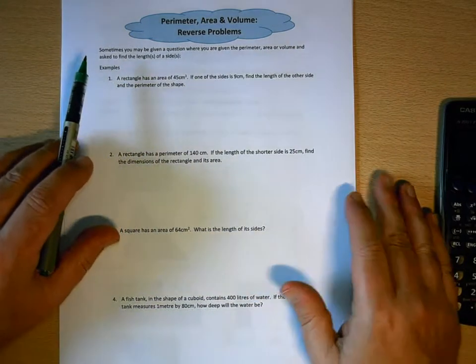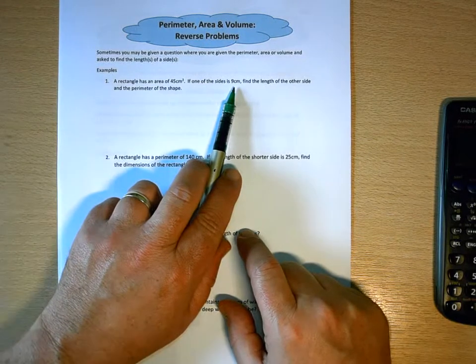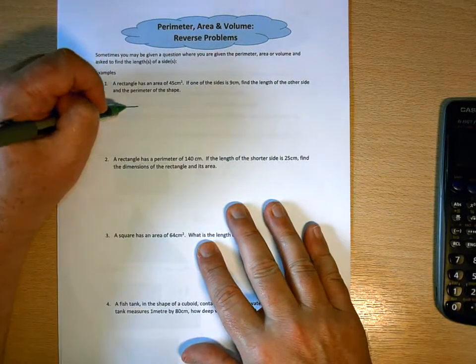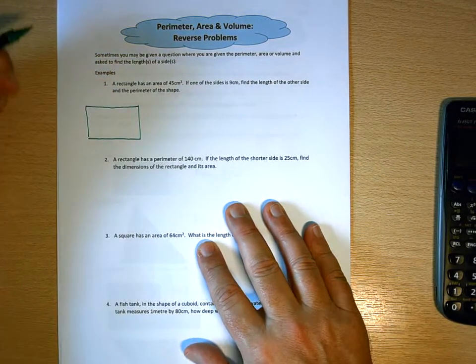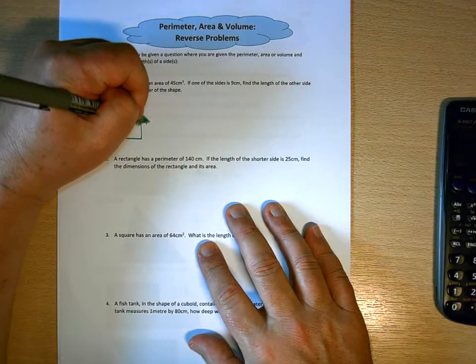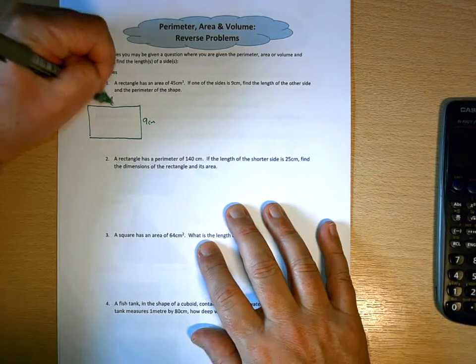So this first question: a rectangle has an area of 45 square centimeters. If one of the sides is 9 centimeters, find the length of the other side. Often a little diagram helps you with questions like this. If you're not given a diagram, it'll help you visualize it. So we know one of the sides is 9. We don't know the other side.